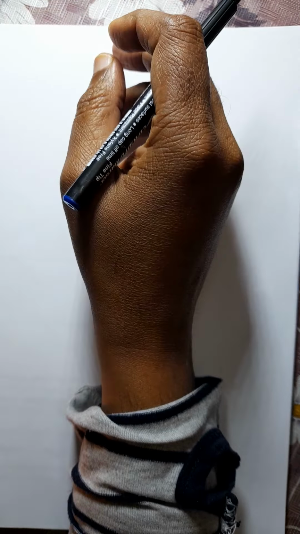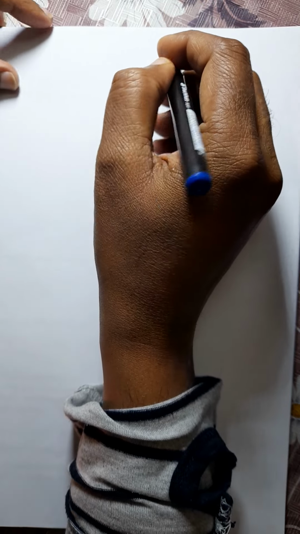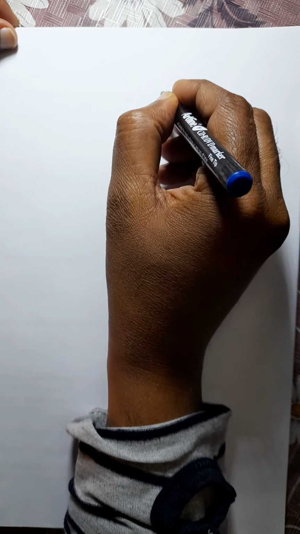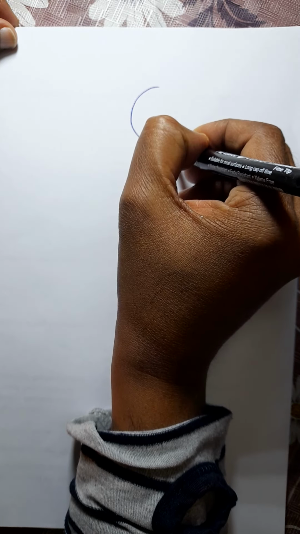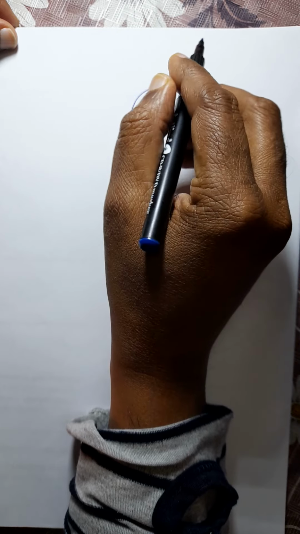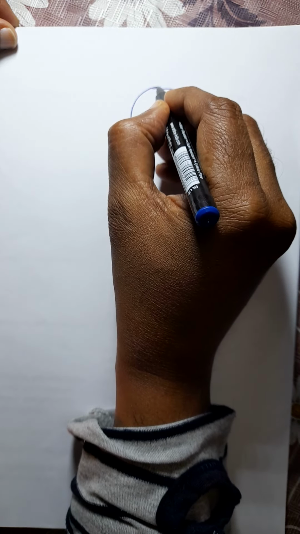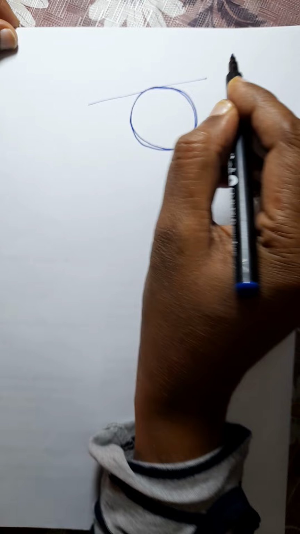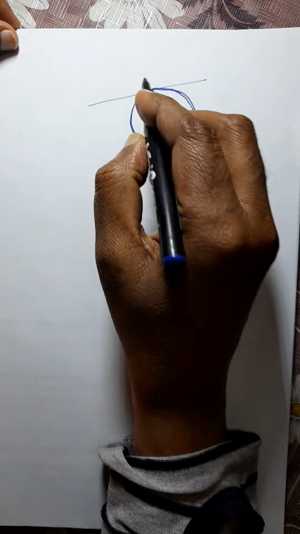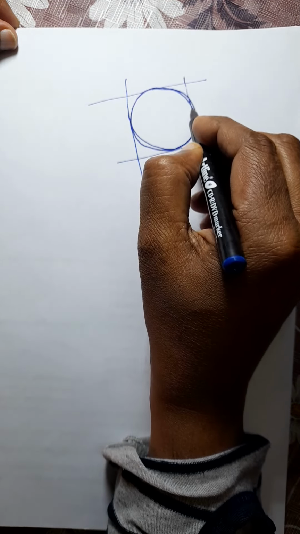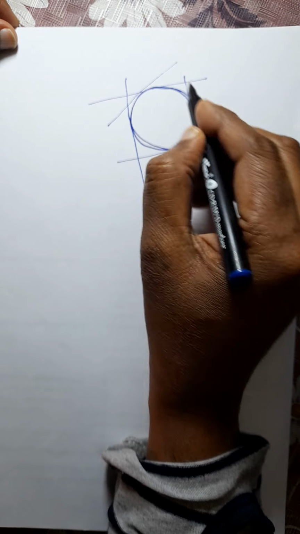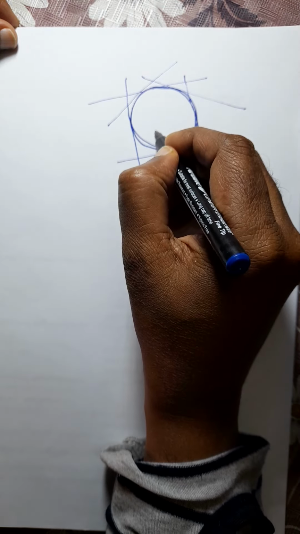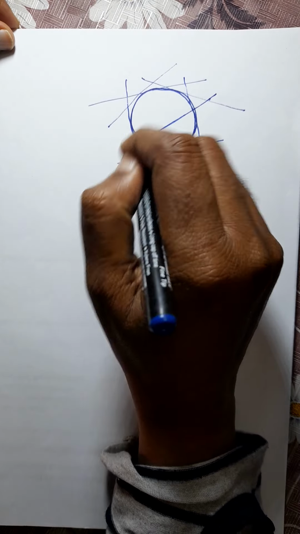Today we will discuss more concepts of the tangents of circle. See, this is a circle. So whatever the tangents we want to draw, we want to draw the tangents from outside only. From inside we cannot draw the tangent.